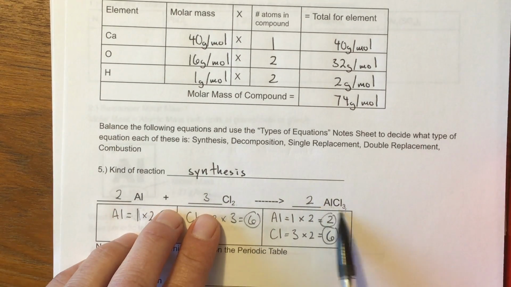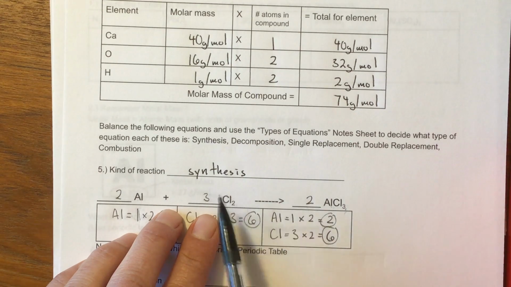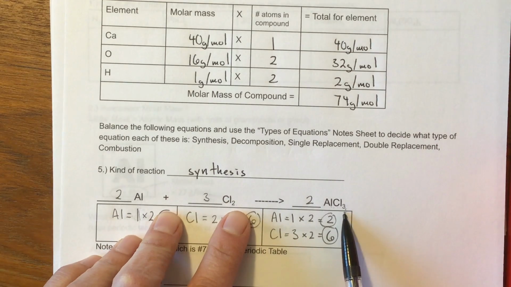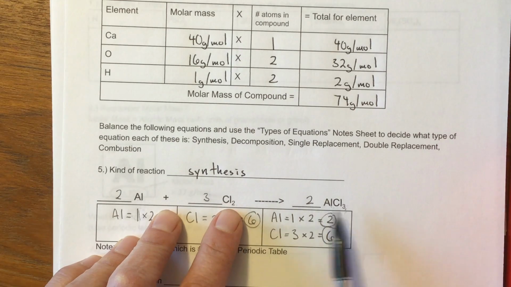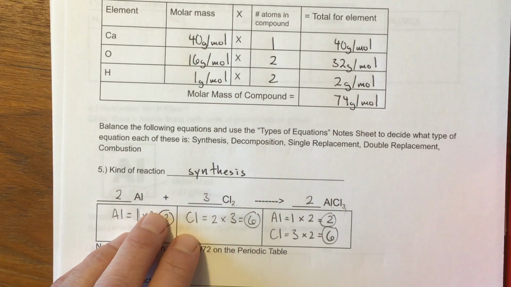Although here you'll notice that the 3 was actually a little bit greater, and I could have gone back and forth, but you get an instinct in these 3-2 situations that you're going to have to end up with 6 of each atom on both sides in order for the equation to balance. So if you see a 3-2 like that, you'll just know to multiply by whichever numbers are going to give you 6, and then I make my final adjustments.